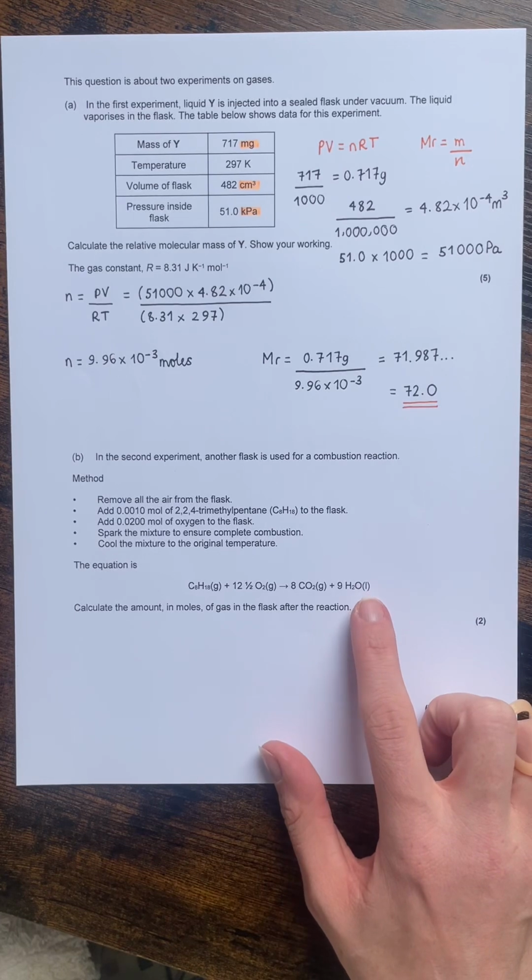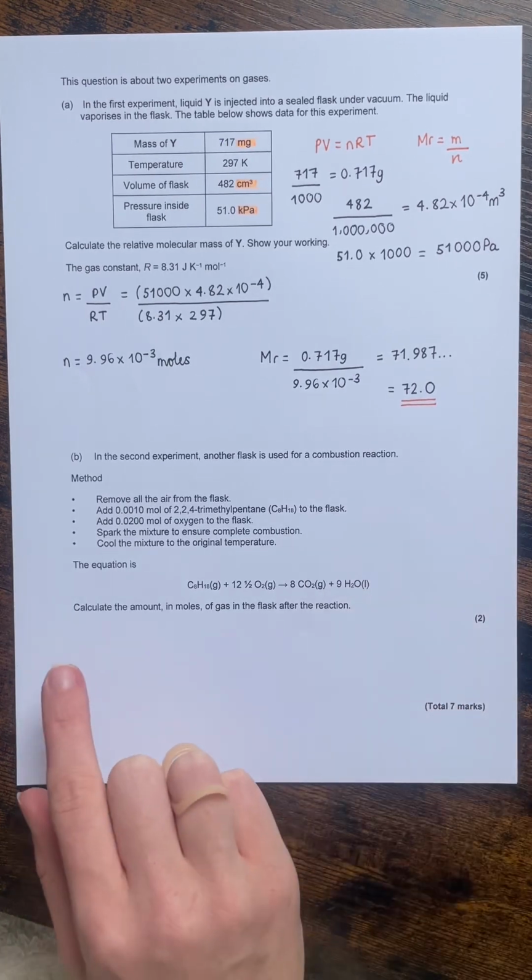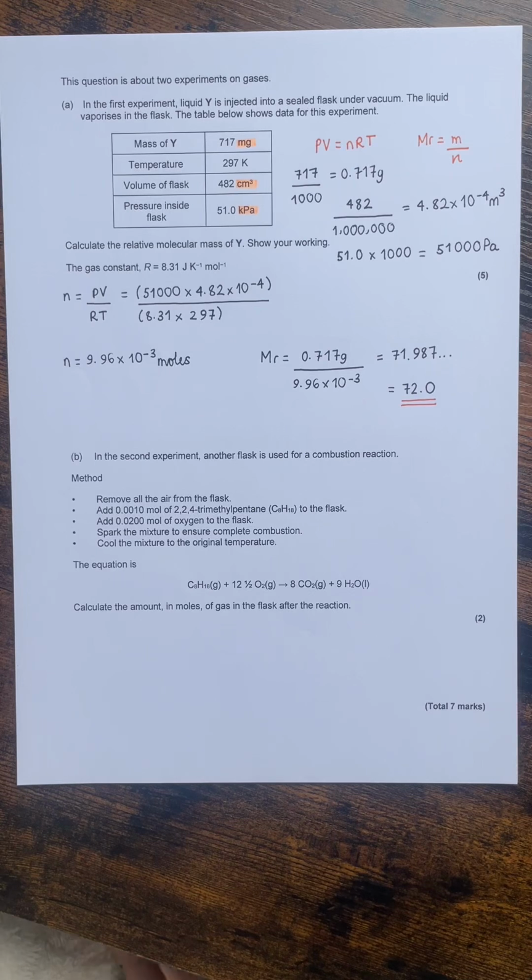And that's important because if we hadn't cooled it down, the water, which is a liquid at the original temperature, could have been a gas. Why is that important? Because our job is to calculate the amount in moles of gas in the flask after the reaction.